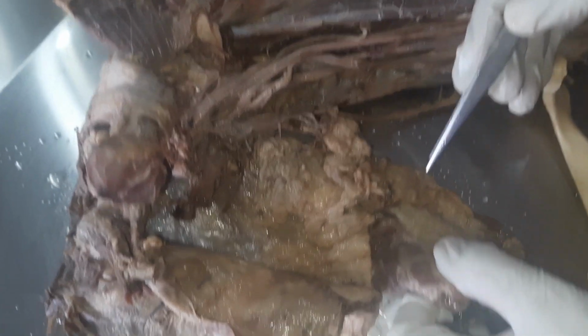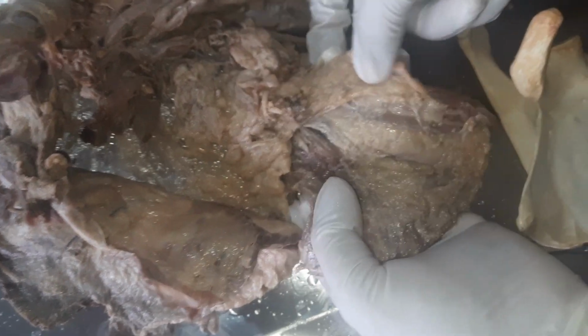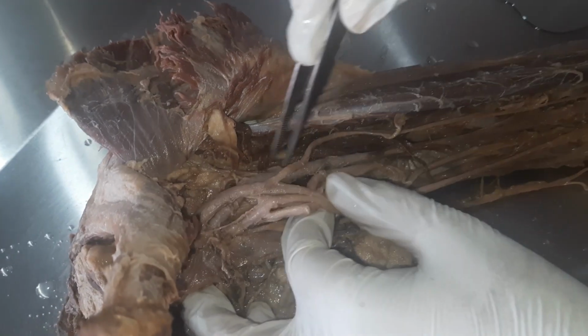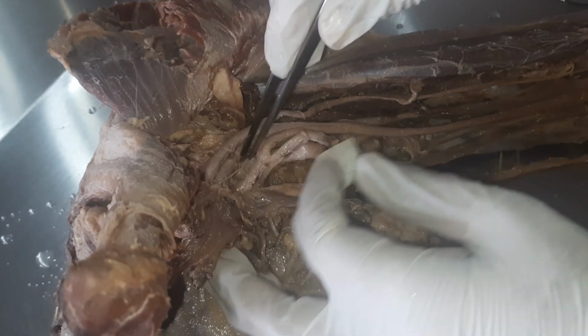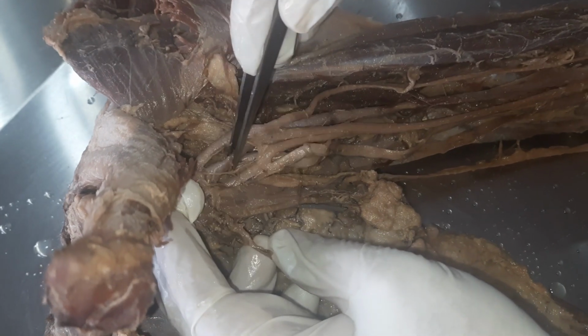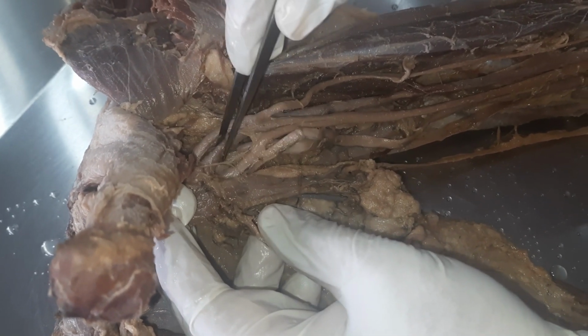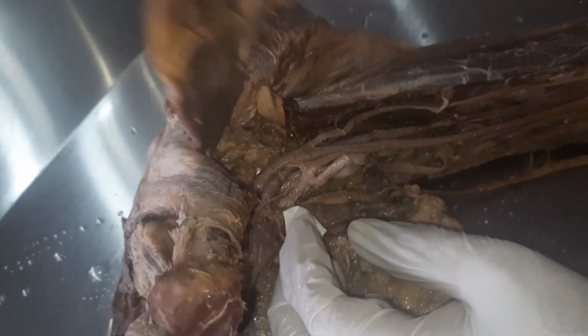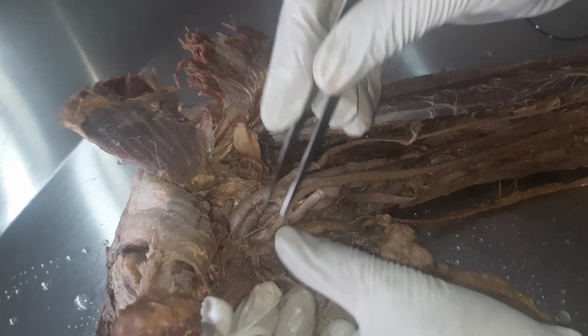And one more muscle I would like to show, this is latissimus dorsi muscle. So this is the axillary region. First we locate this artery here, that is axillary artery, second part of axillary artery, which is below the pectoralis minor muscle. So let's locate the cords here.